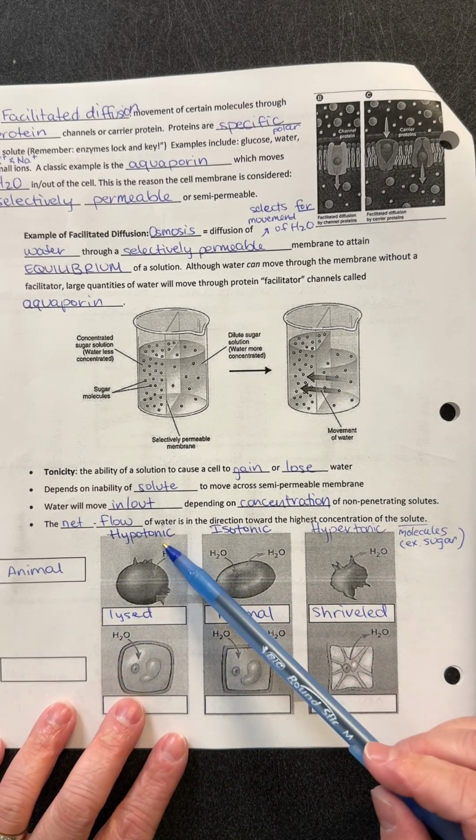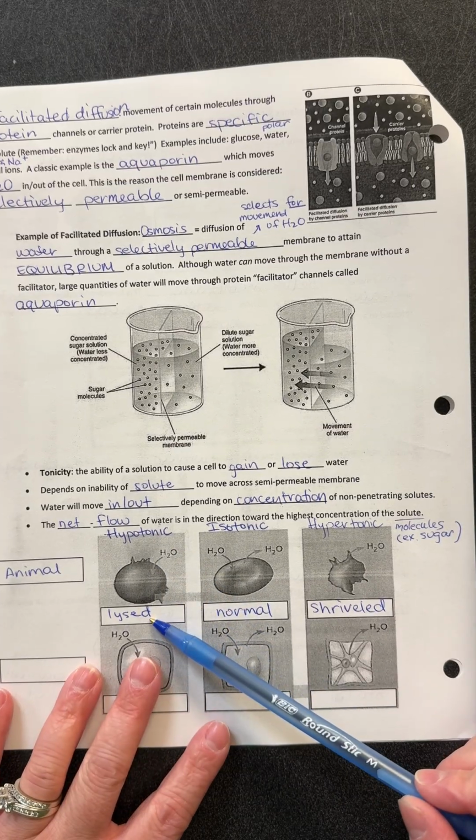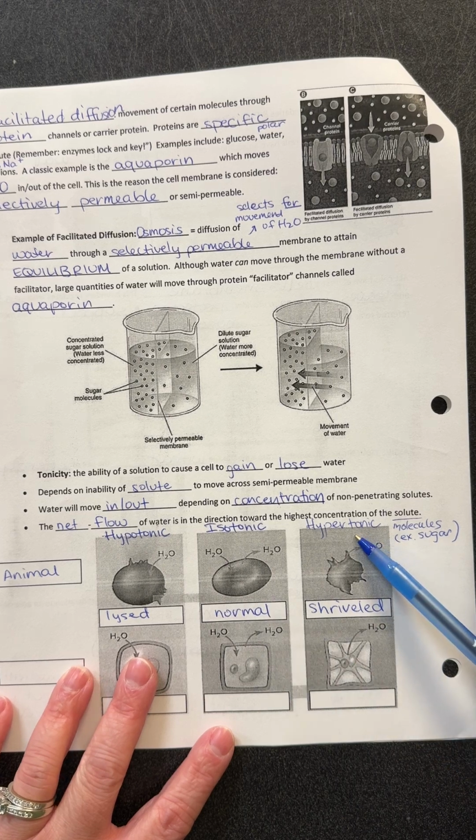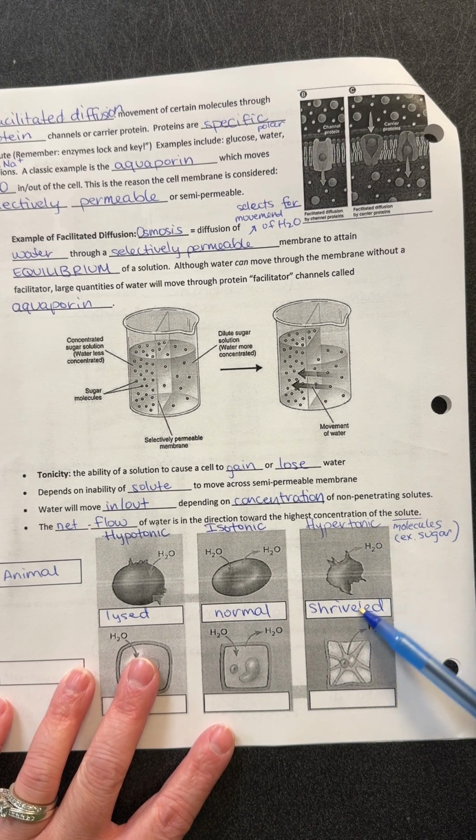So animal cells in a hypotonic solution will lyse or burst. In an isotonic solution, they're just normal. In a hypertonic solution where the water rushes out, then they're shriveled.